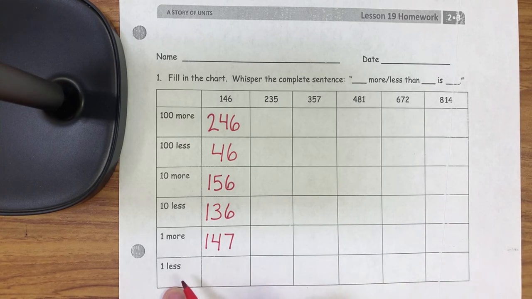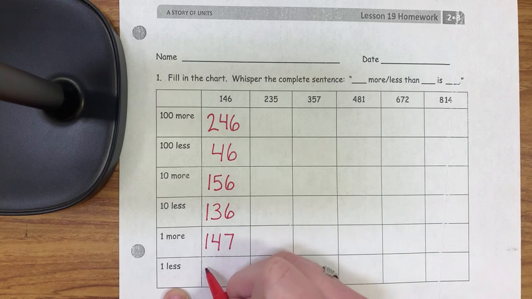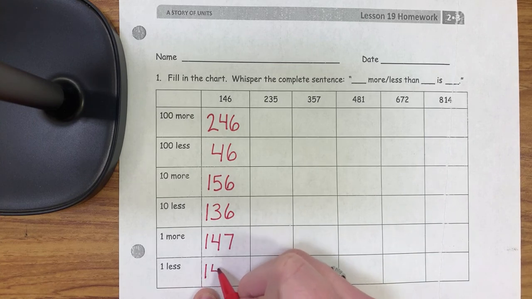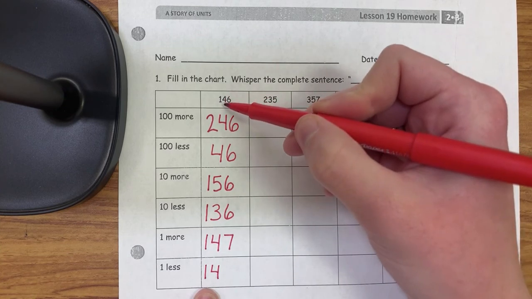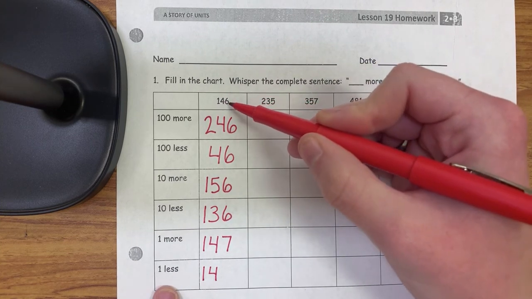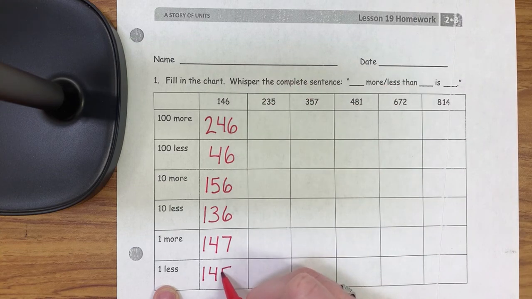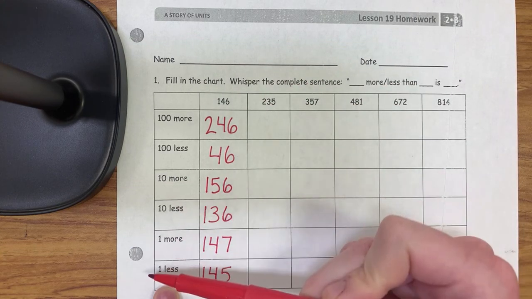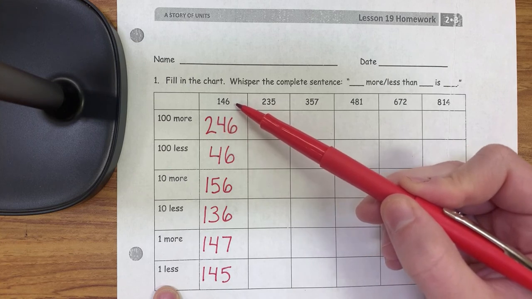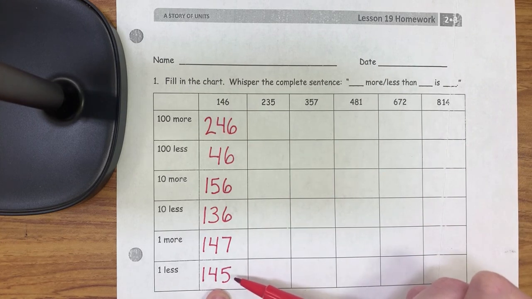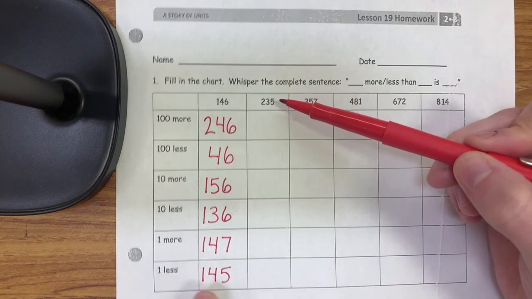All right, and now opposite, 1 less. So again, the 1 in our hundreds place is going to stay the same. The 4 in our tens place is going to stay the same. But 1 less than 6 is 5. So 1 less than 146 is 145. All right, now let's try it with 235.